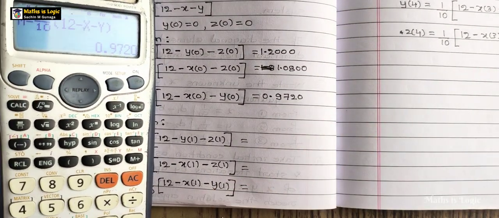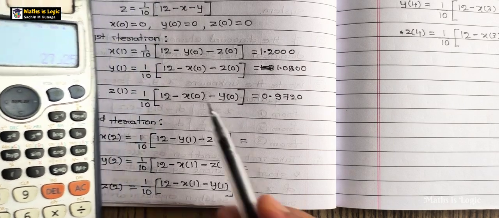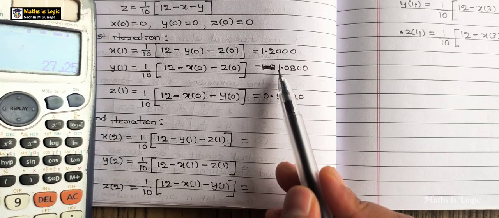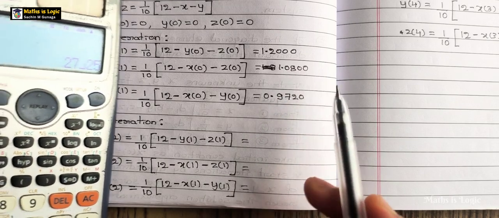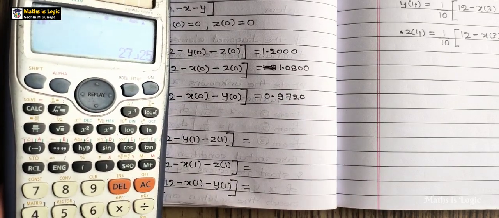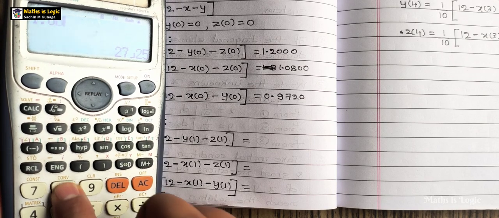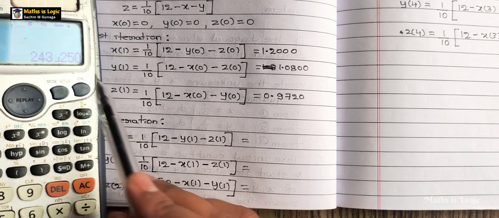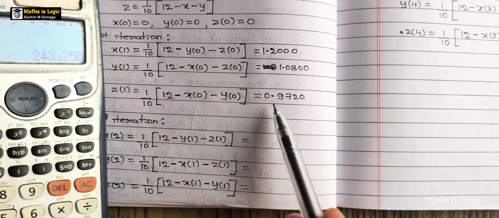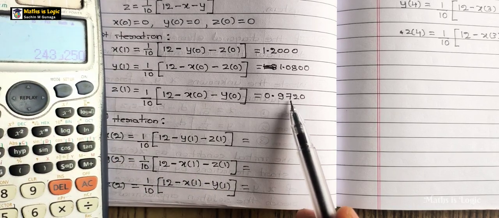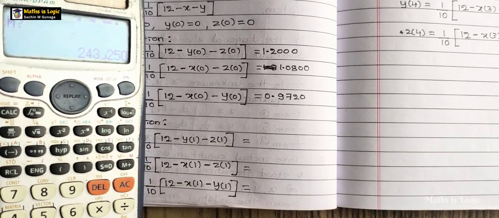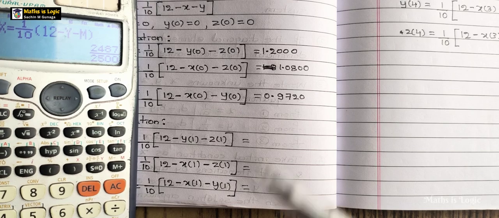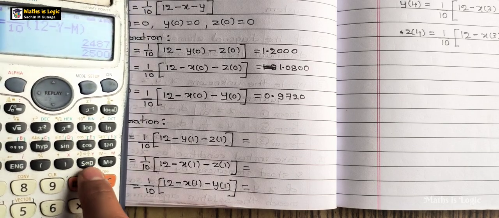So now again press equal, it will ask you the y value. So now give the value of y1. What is that y1 value? 1.0800. So write 1.0800. Then the m value, that is the z value, z1, how much we got? 0.9720, then press equal, then press this.